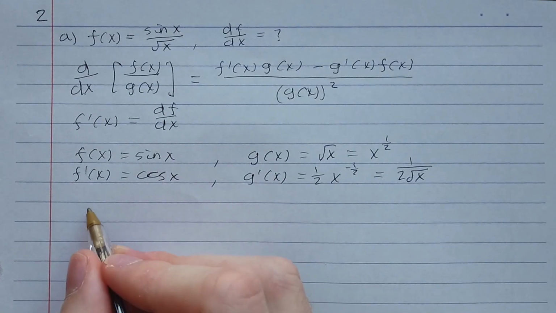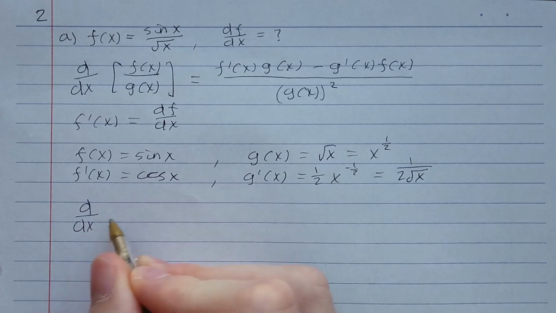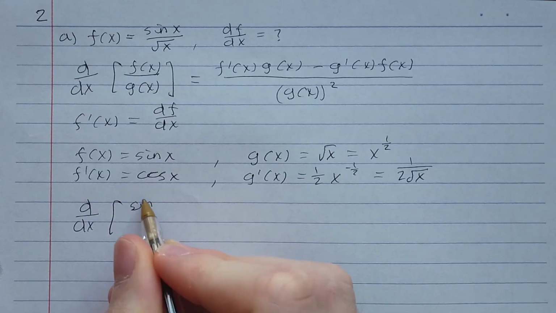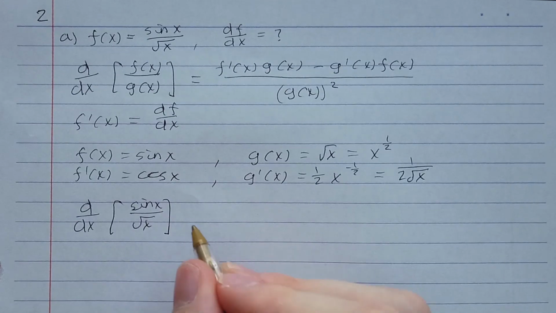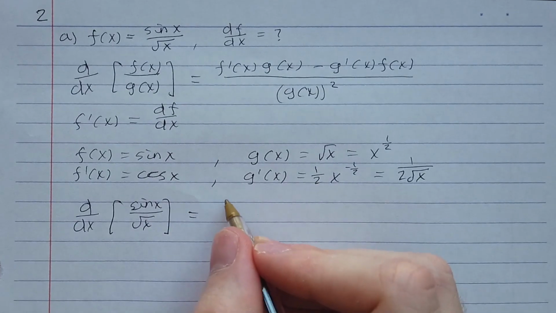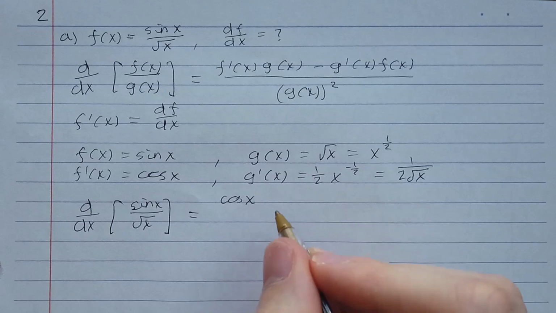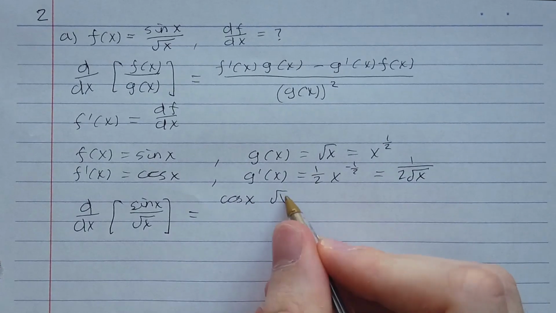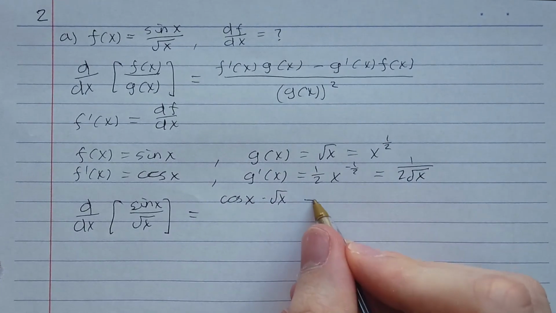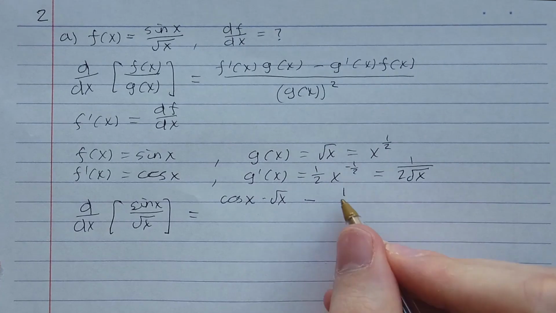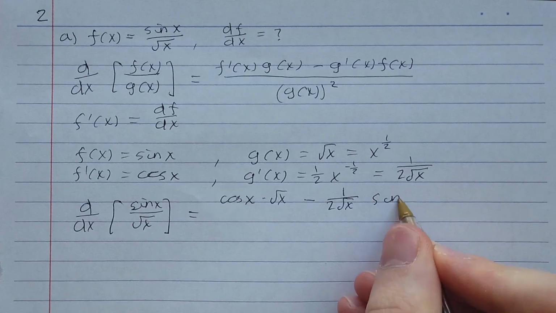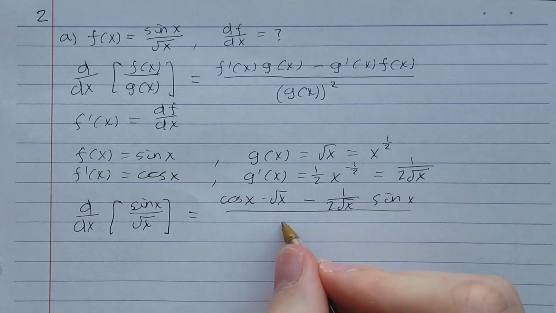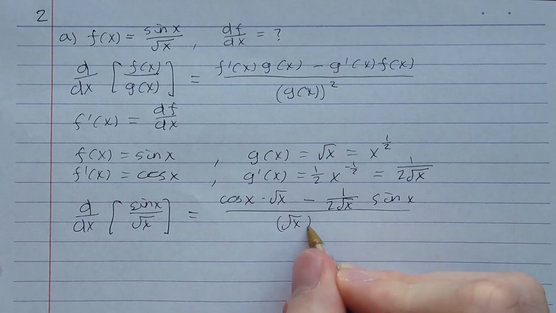So overall, we have that d by dx of sine of x over root x, which is what we're asked to find, is f prime of x, which is cos x, times g of x, which is square root of x, there's a times there, minus g prime of x, which is 1 over 2 root x, times f of x, which is sine x, all over g of x, root x, squared.